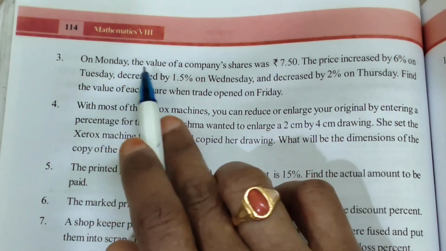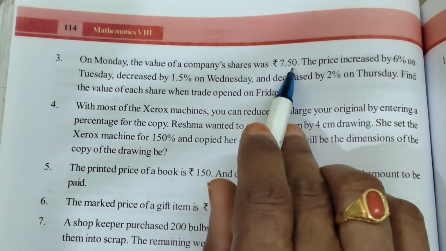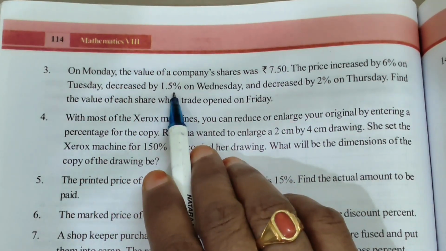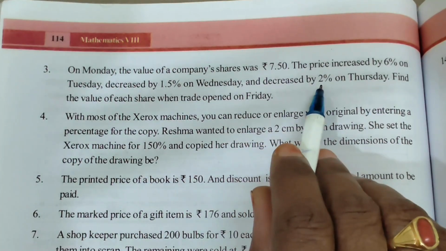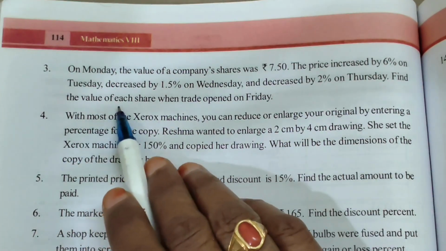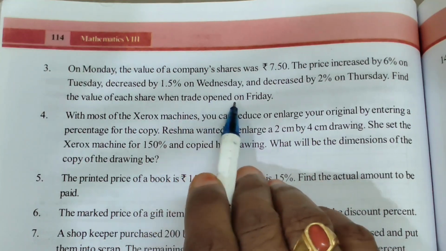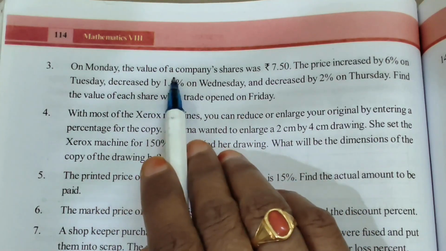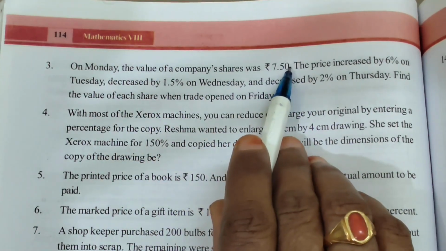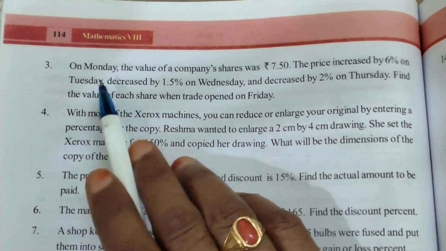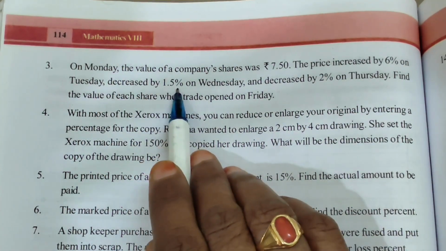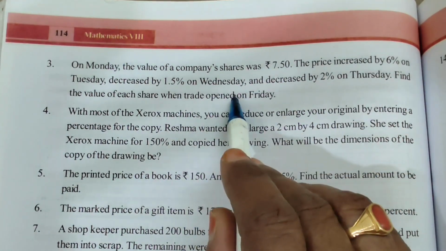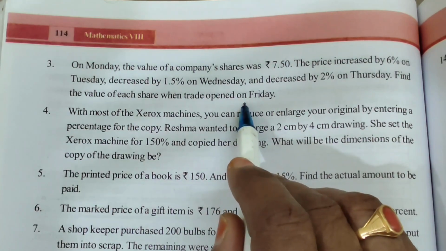Third question. On Monday, the value of a company's share was 750 rupees. The price increased by 6% on Tuesday, decreased by 1.5% on Wednesday, and decreased by 2% on Thursday. Find the value of each share when trade opened on Friday. So Monday, the value of the company's share was 750 rupees. Next day, Tuesday, it increased by 6%. Wednesday it decreased by 1.5%. Next it decreased again by 2%. First one time increased, then 2 times decreased. So finally we find the Friday share value.